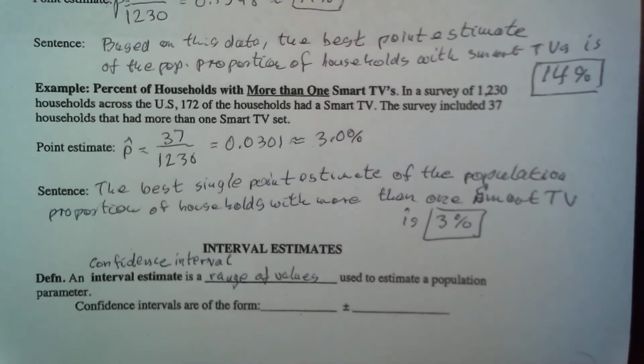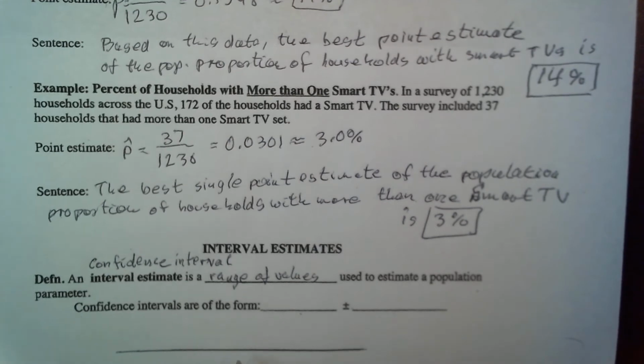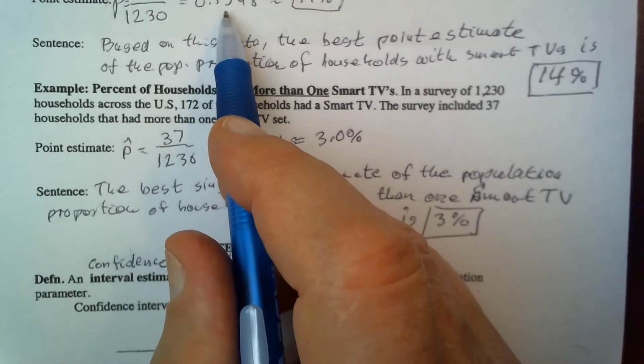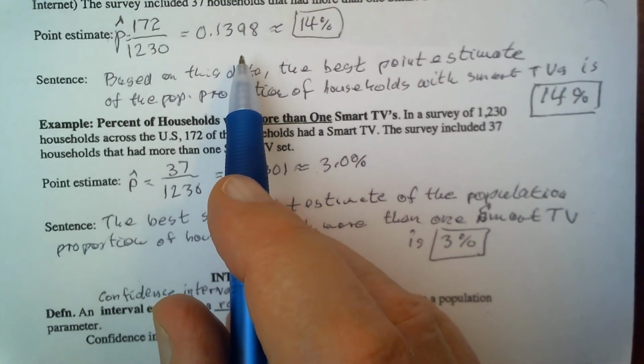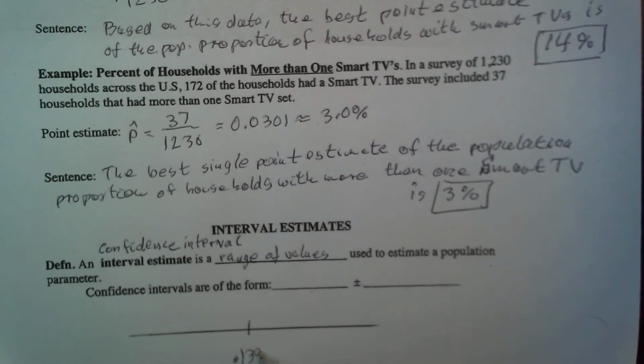Let me show you in a little graph what that looks like. Here's our point estimate, and from the previous example it was 0.1398.